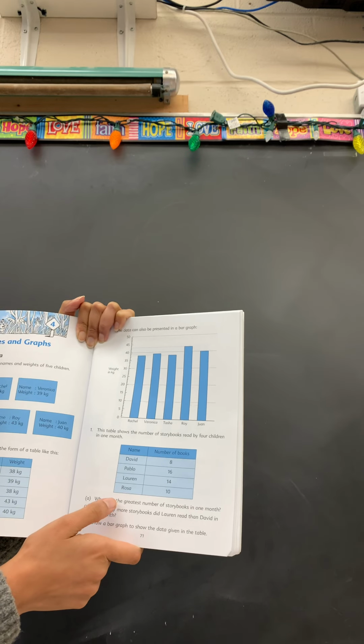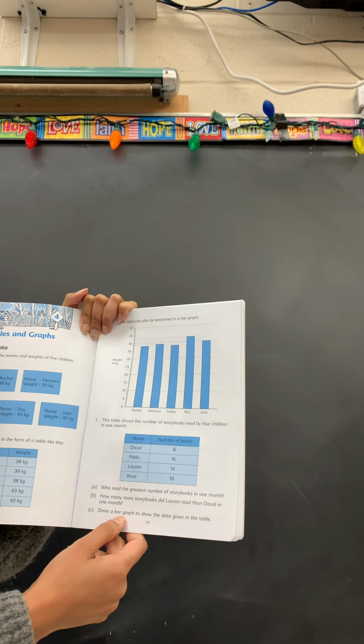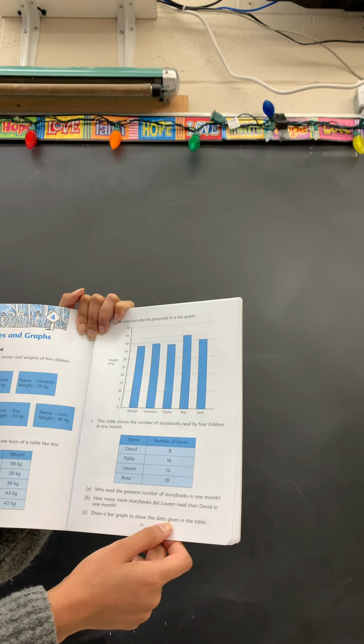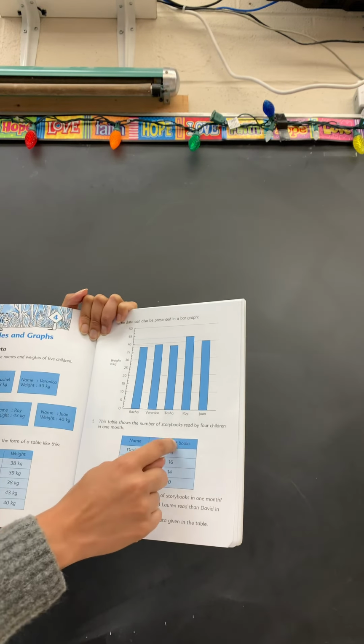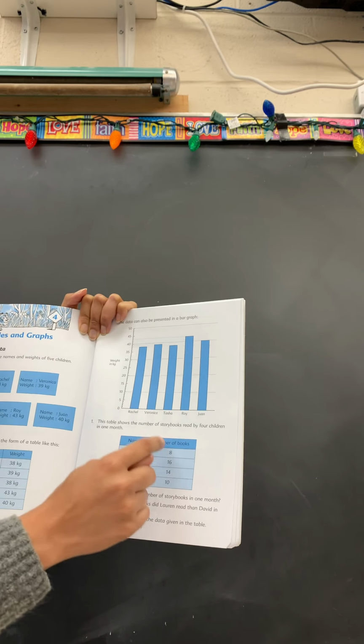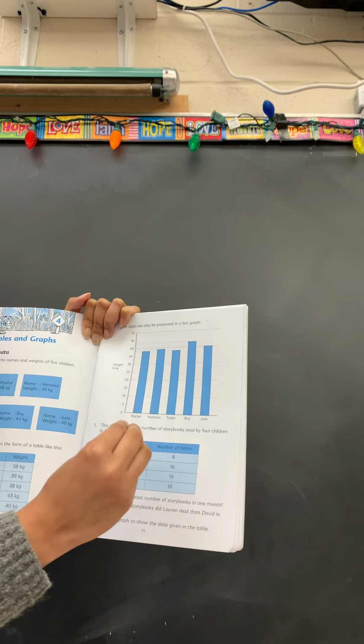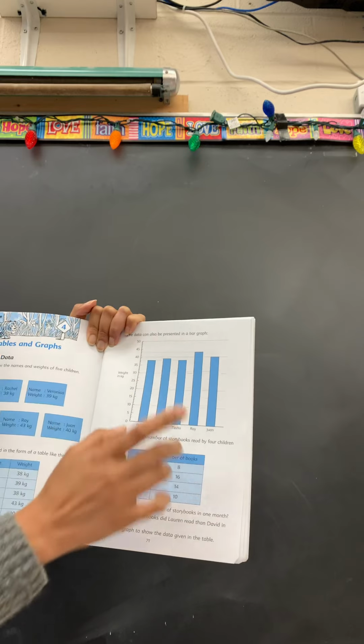Now let's look at, draw a bar graph to show the data given in the table. So let's look at this information and let's see if we can show it drawing bars, right? So drawing a bar graph.